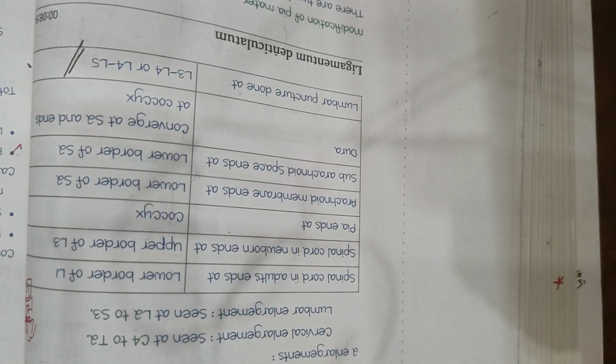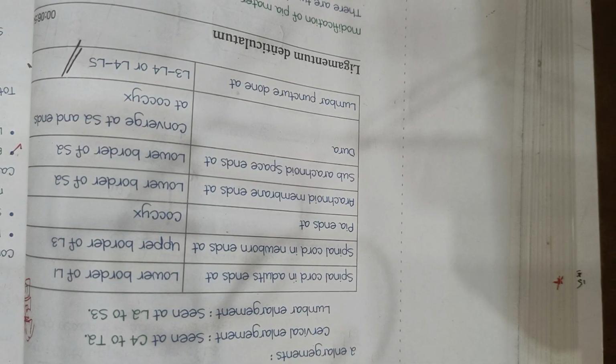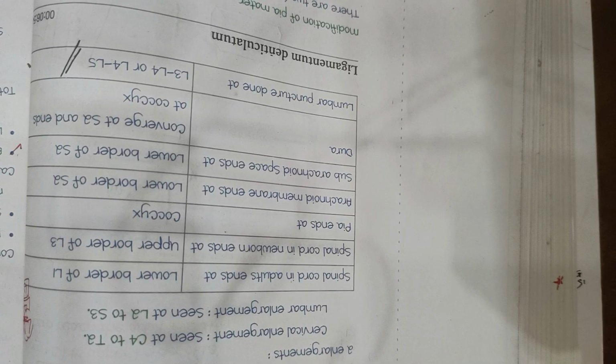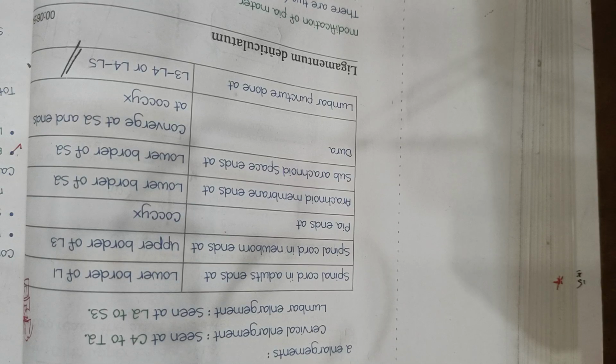And the next clinical aspect you have here is lumbar puncture. Where is the lumbar puncture done? The lumbar puncture is done at L3 to L4 or L4 to L5. So at the level of L3, L4 or L4 to L5. That's the basic point we need to understand regarding lumbar puncture and the other important aspects of the external features of the spinal cord. Now it's time to understand some other important basic points.